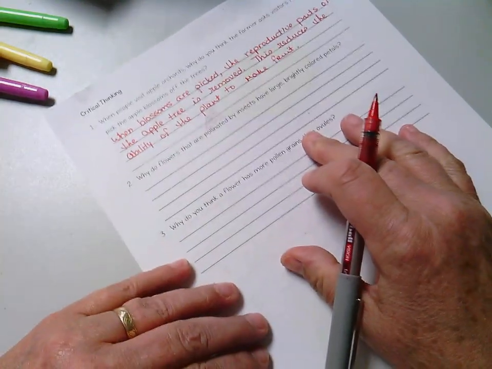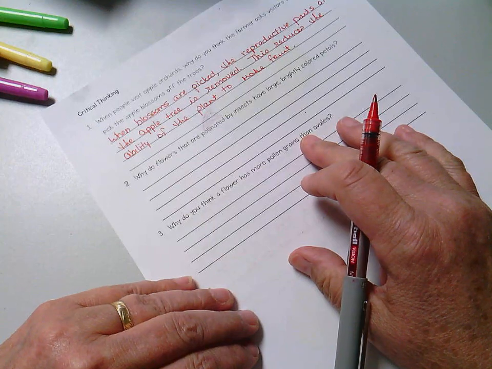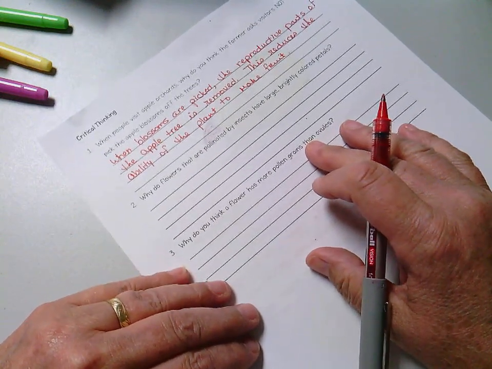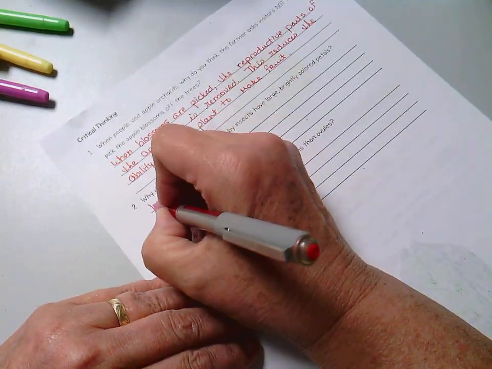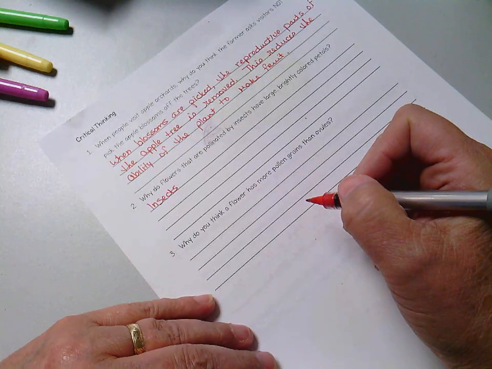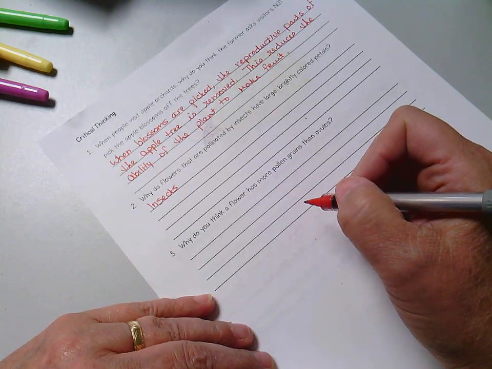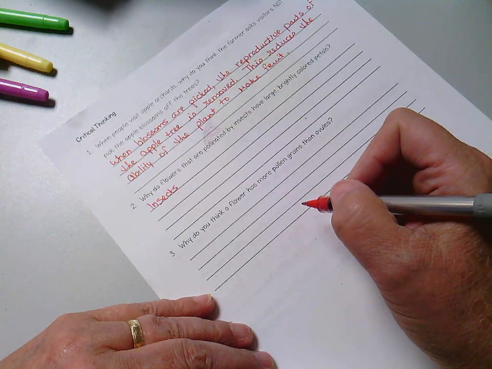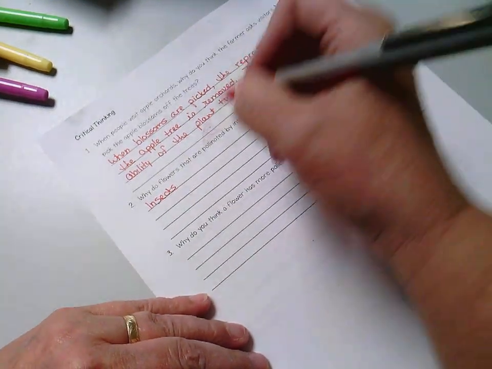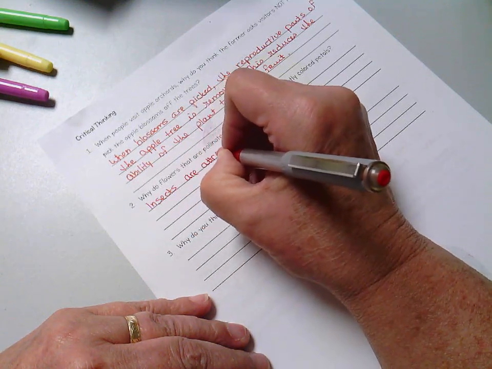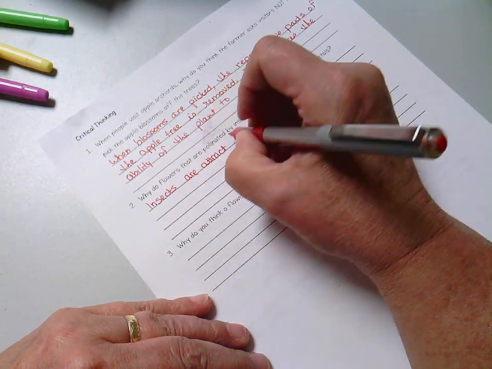Okay. Number 2, why do flowers that are pollinated by insects have large, brightly colored petals? Well, insects like flowers, and the brighter the color, the more they're attracted to it. And so this is a way of luring in insects, or even other animals.